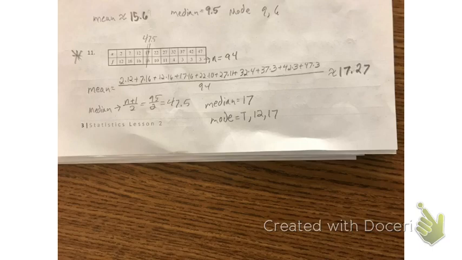So if you look at 10, 10 has 1, 2, 3, 4, 12 data items. This one would have 96. It would take forever to write them all out, so we write it as a frequency table. Now to come up with our mean, we need to add all of these together and divide by 94.